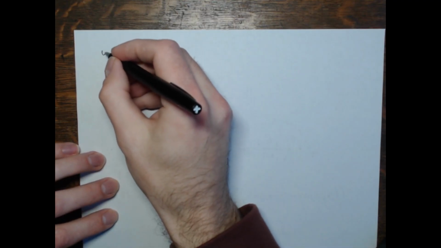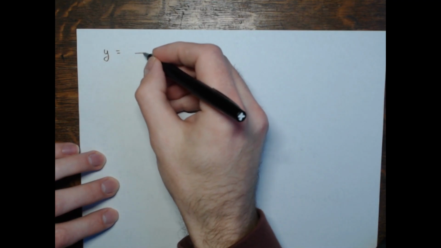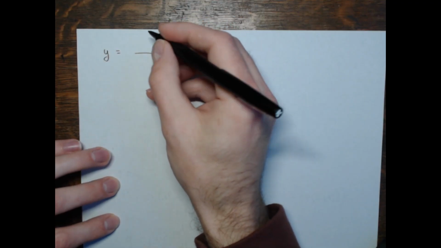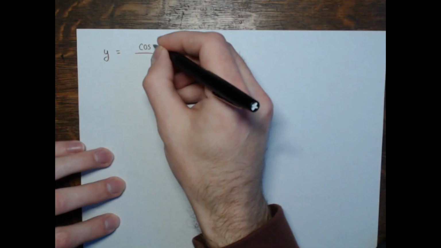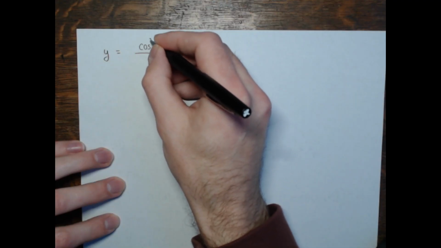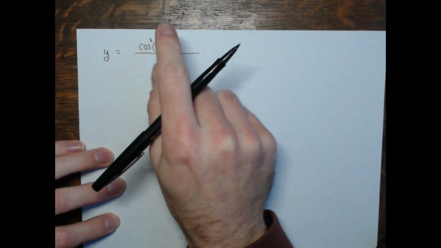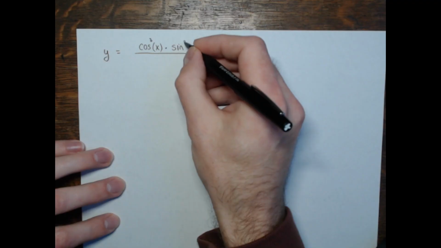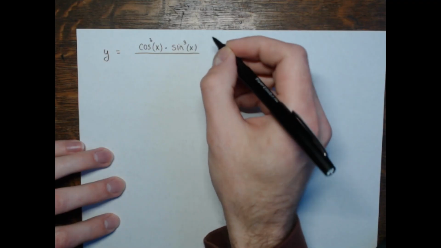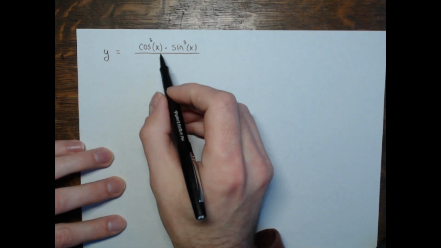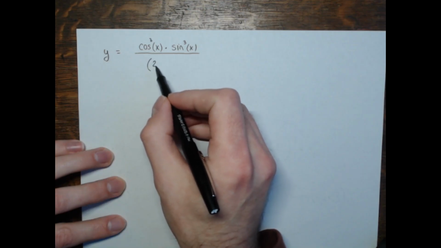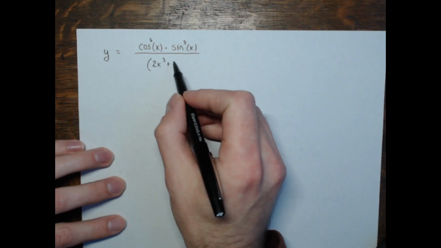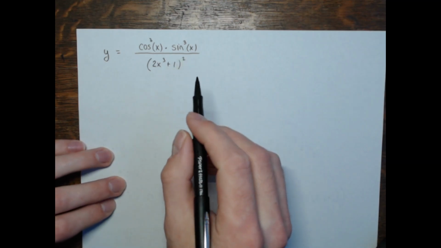So y equals cosine of x cubed, the cosine of x raised to the 3rd power, times sine cubed of x, divided by 2x cubed plus 1, squared.